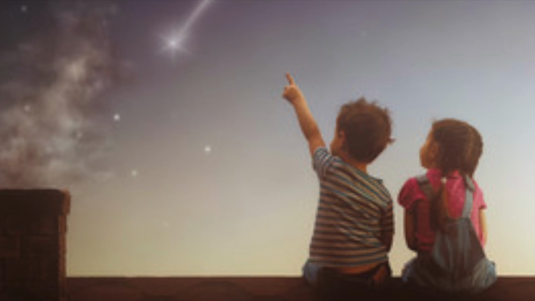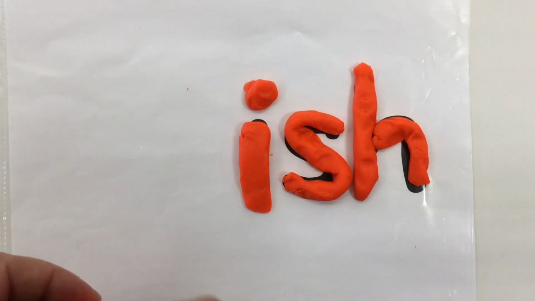Yeah, is anybody else worried about the fact that the kids are up on the roof?